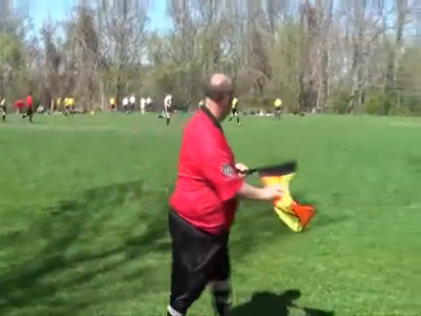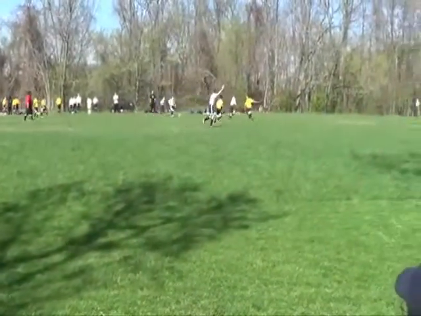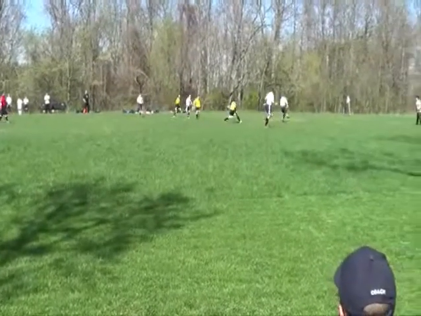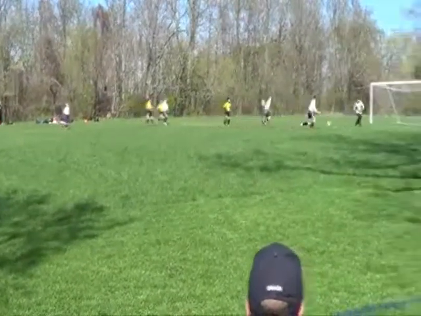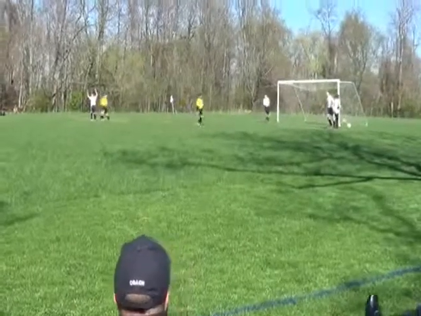Sometimes just one extra touch from an offensive player can make it tough to be onside. Here we have one extra touch, and you can see both players a good 5 yards offside. No contest there.